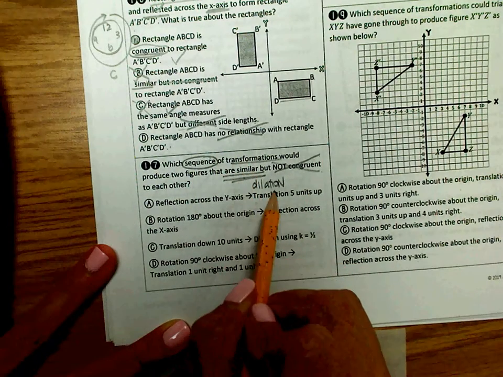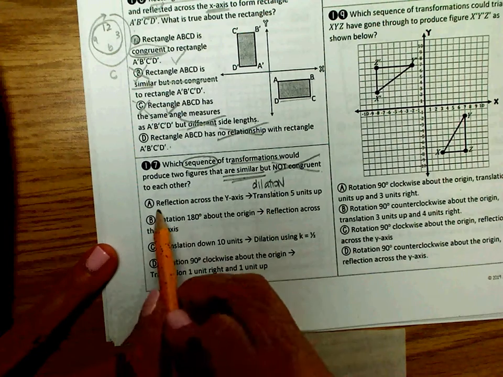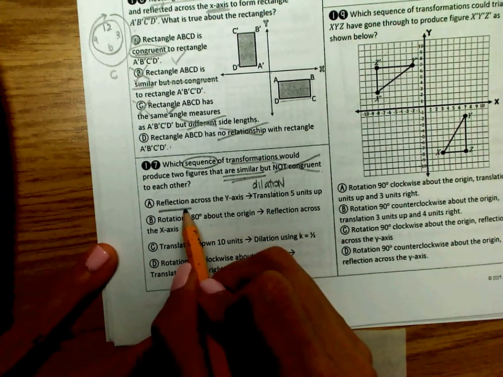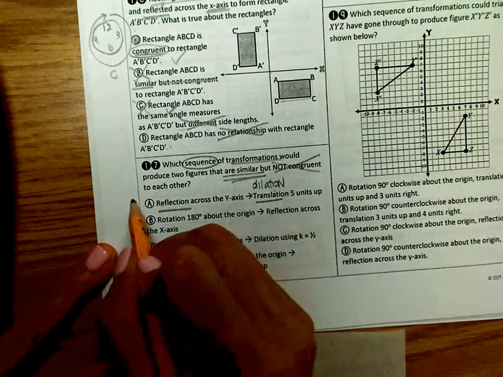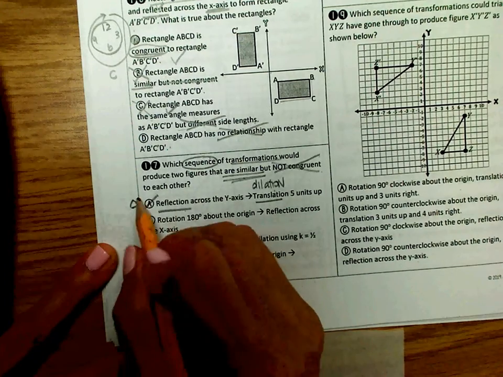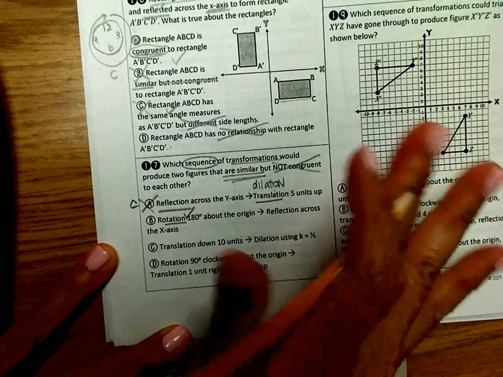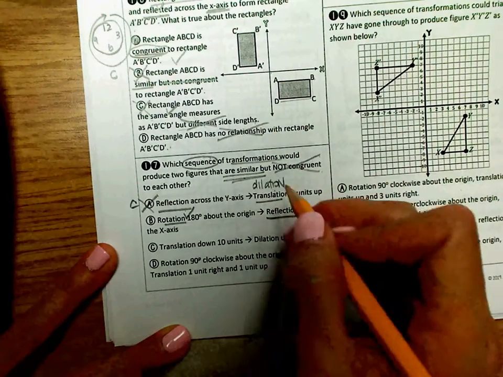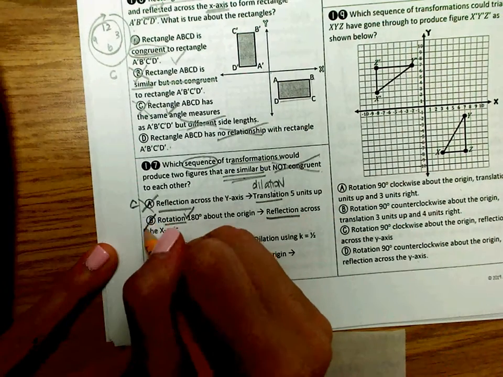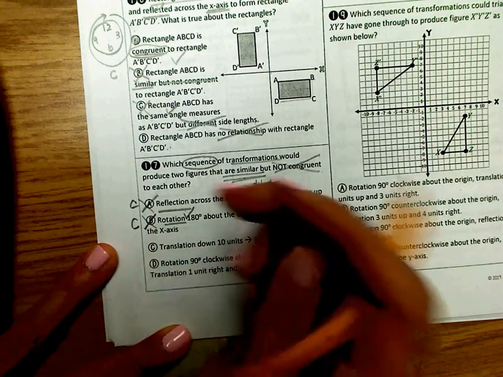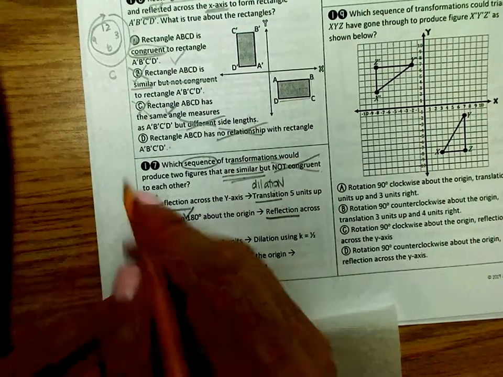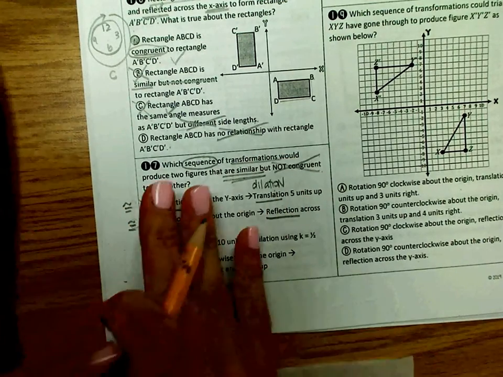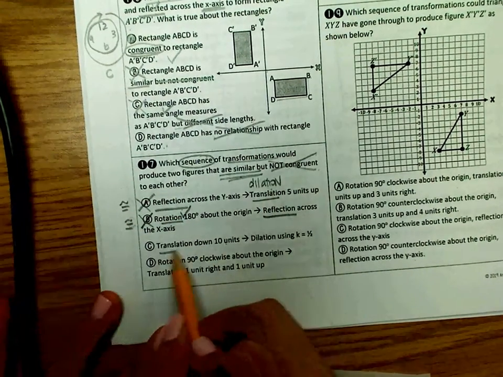So I see reflection here. That's going to keep it congruent. Translation, that's congruent. So that's out. A rotation, that keeps things congruent. It turns it, but it never changes the size. Reflection may flip it, but it never changes the size. So this is out as well because they're congruent. Maybe I'll put this little symbol. And then translation down units. Translation, you just slide something and it's still going to stay the same size.